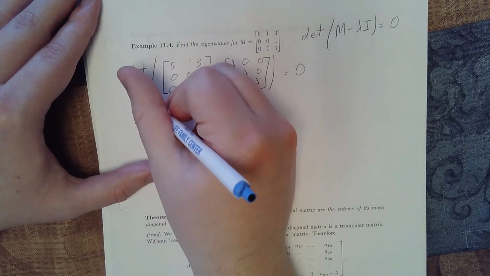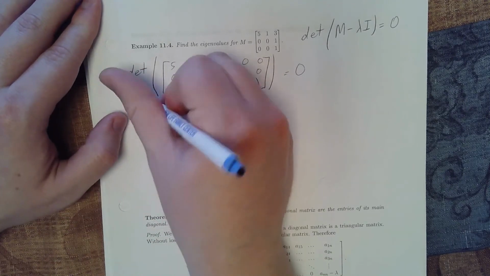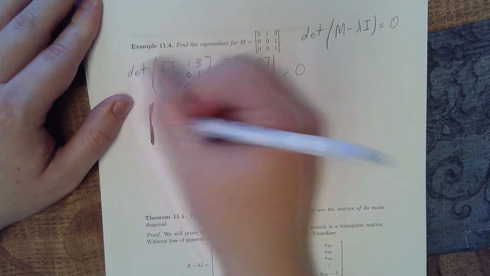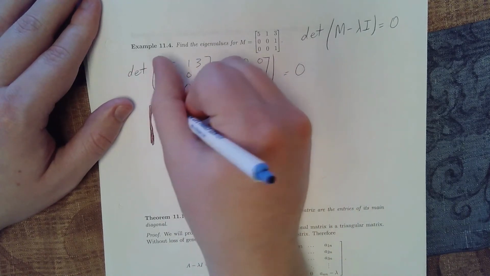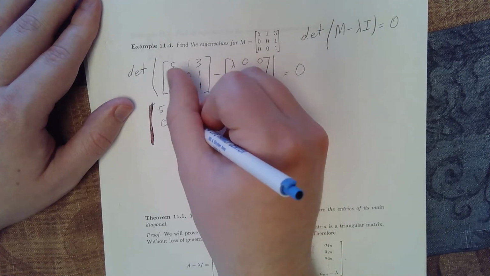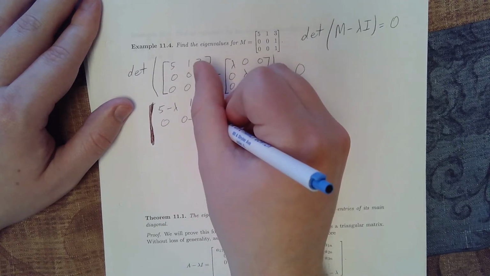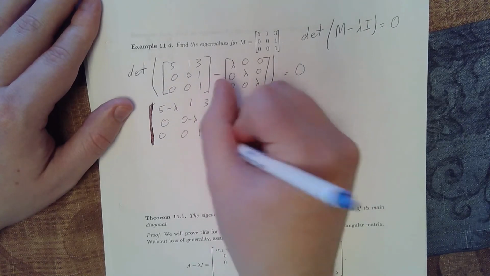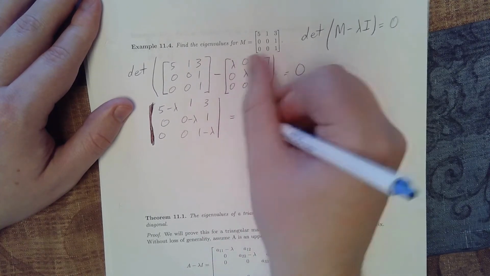I'll combine the notation here: the determinant of 5 minus lambda, 1, 3, 0, 0 minus lambda, 1, 0, 0, 1 minus lambda. We want to set that equal to 0.